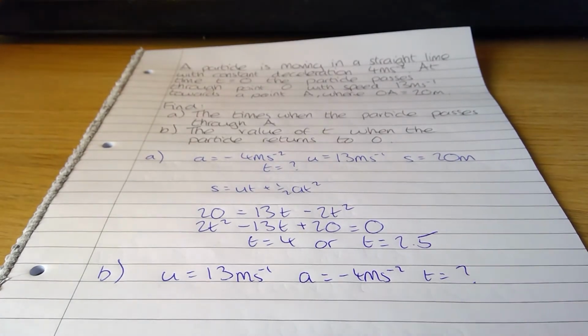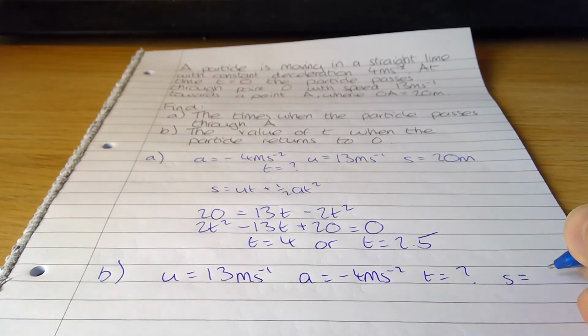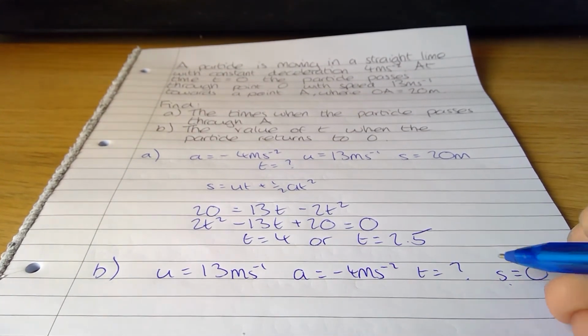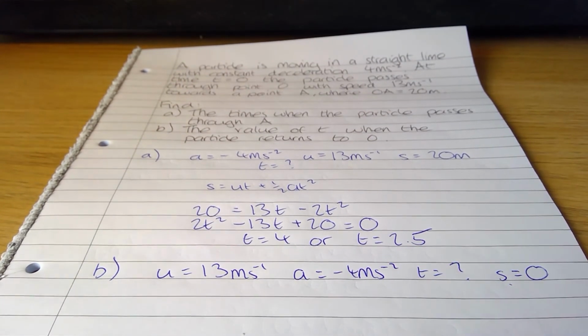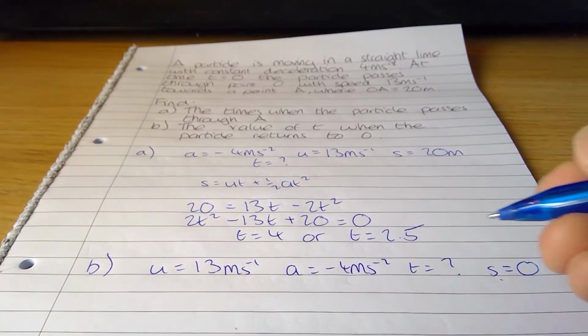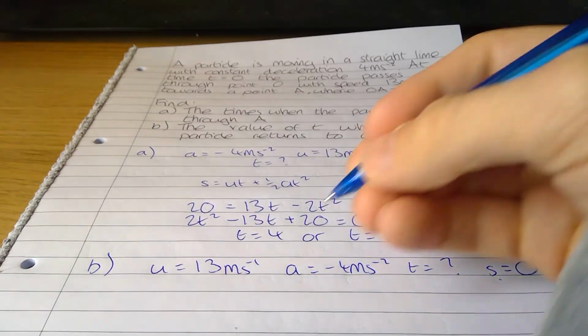The other thing we actually know is that when it returns to O, the displacement is 0. Remember, S is displacement, not distance, because obviously the distance is not going to be 0 because it's gone somewhere and come back. So the displacement is 0 because you're back at the start. So it's using the same formula, in fact, S equals ut add a half at squared.